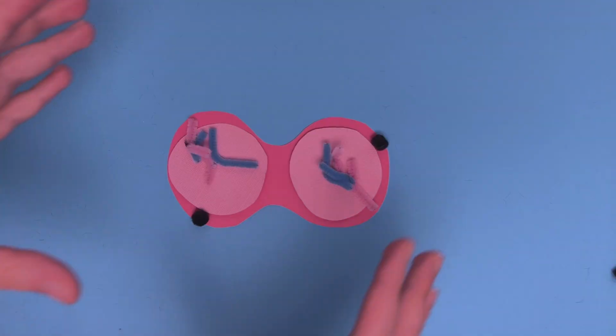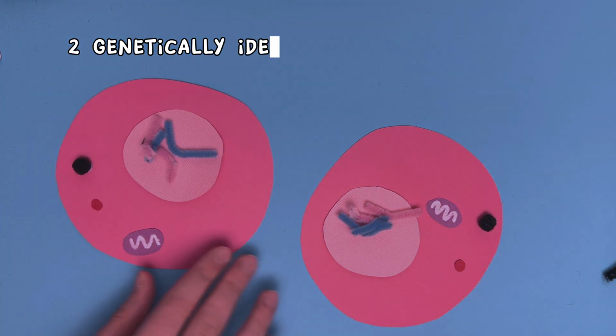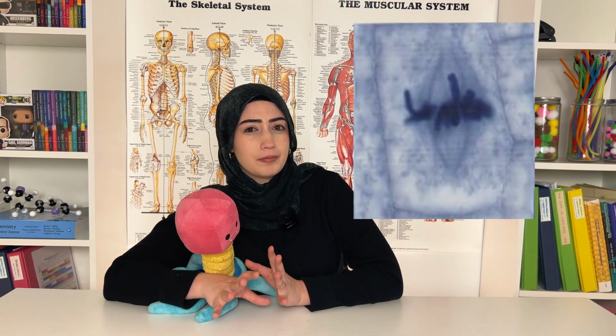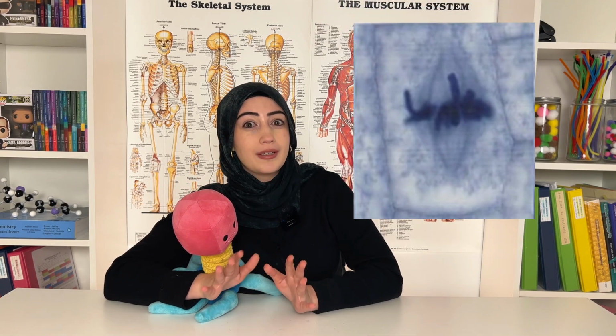at the center. Now, to finalize cell division, the cytoplasm needs to completely pinch to separate the nuclei to produce two genetically identical daughter cells. Now, I'm going to show you some pictures of a plant cell undergoing mitosis, and you're going to tell me what stage it's in. This image over here, you can see that the chromosomes are lined in the middle, so it is going to be metaphase.